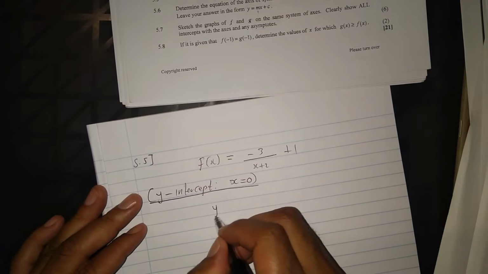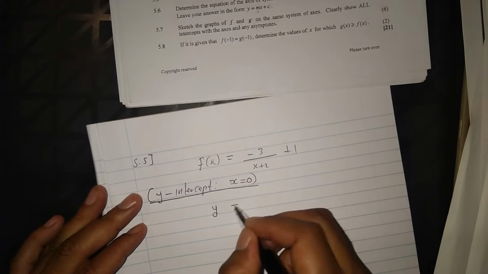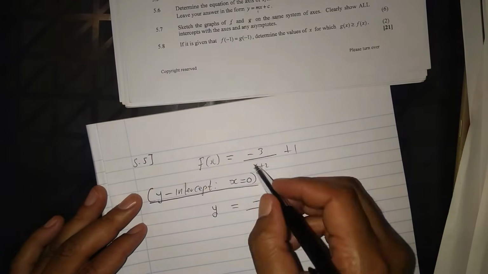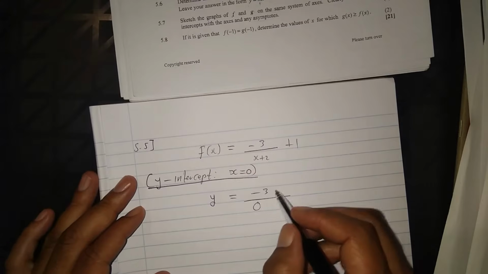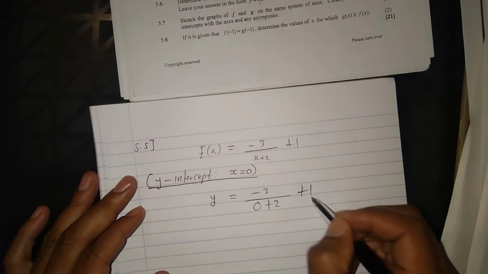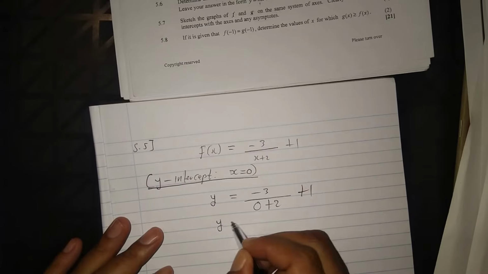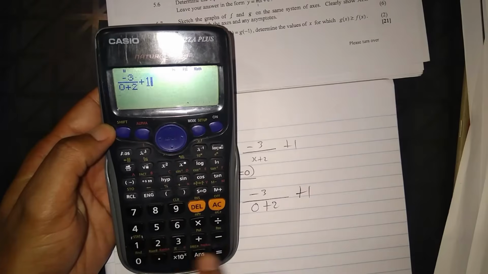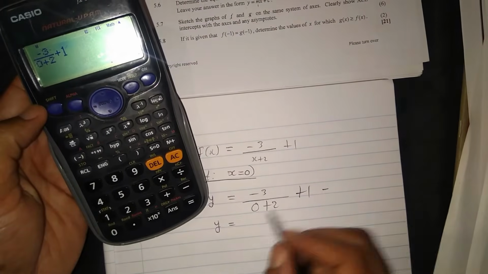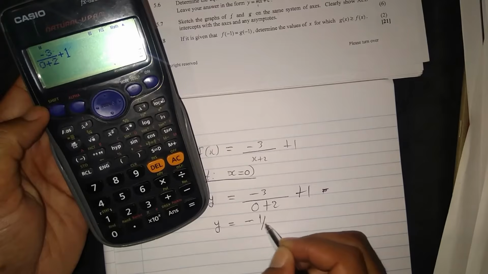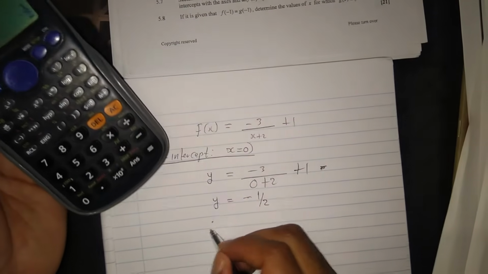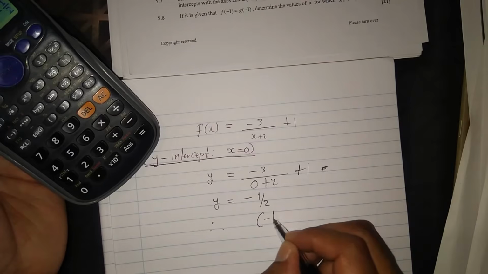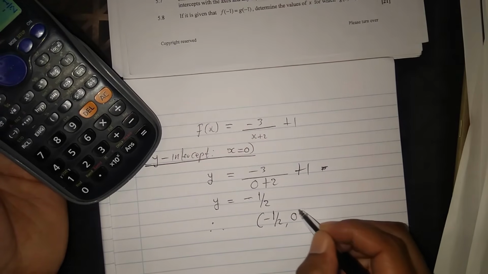So y is -3 to the power of 0 plus 2, plus 1. Let's use a calculator: it is equal to -1/2. So therefore the y-intercept is (0; -1/2).